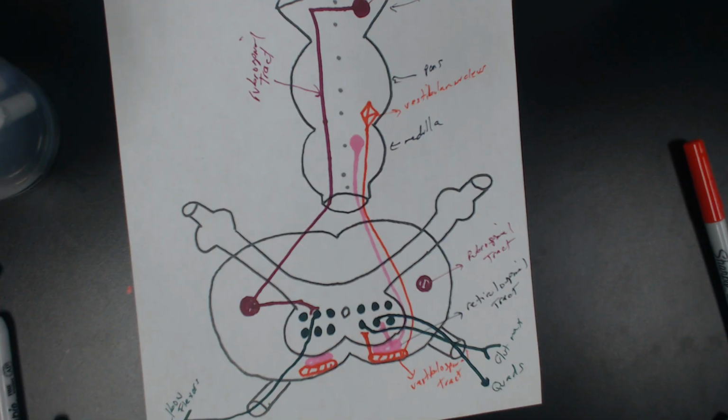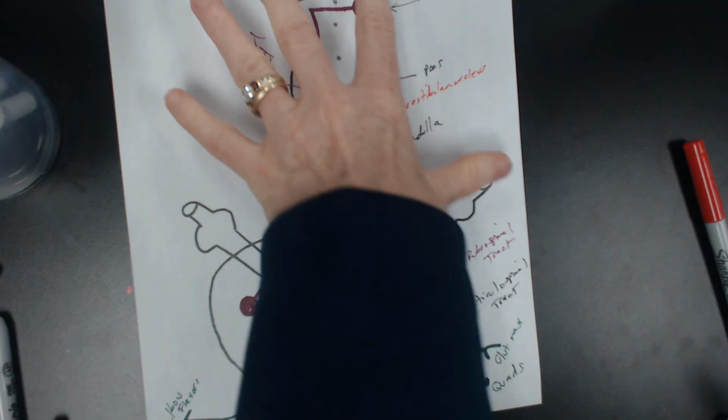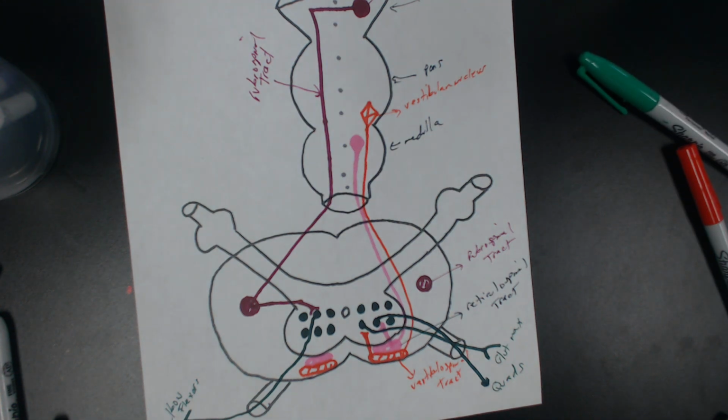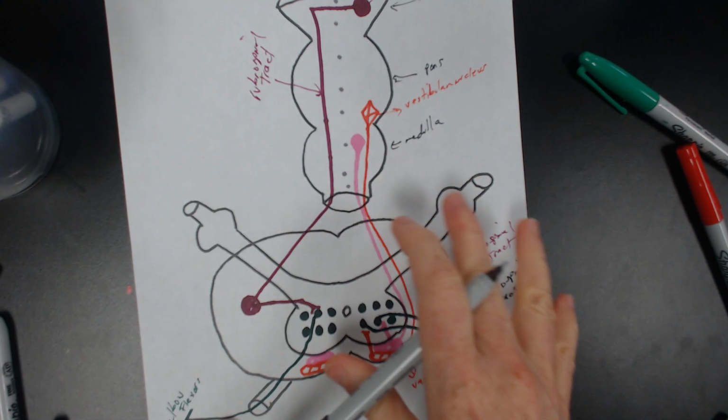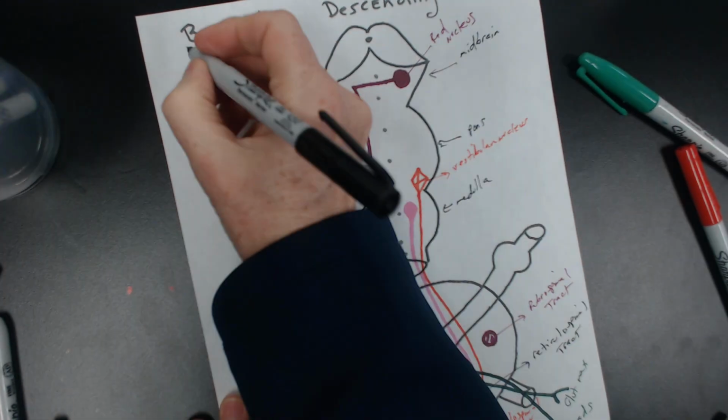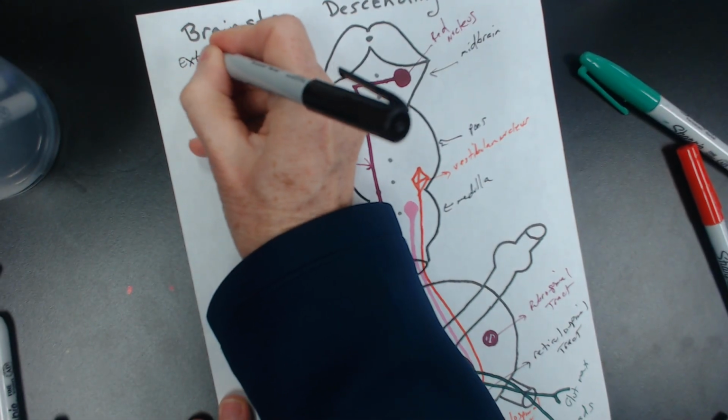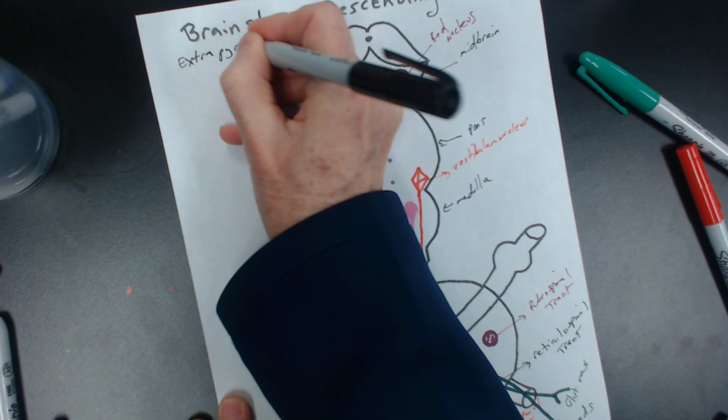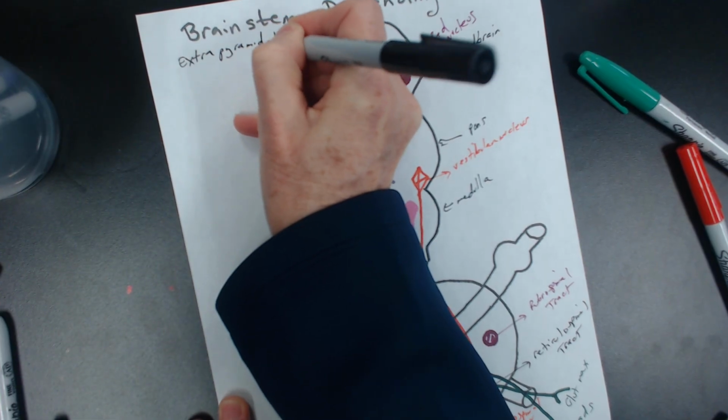Questions? And again, these are not under conscious control. Okay? All of these brainstem descending tracts, we'll even put something else in here. So remember the corticospinal tract is known as the pyramidal tract. That's because it's associated with the pyramids. That's where it decussates. These brainstem descending tracts are part of what's known as the extrapyramidal tracts.